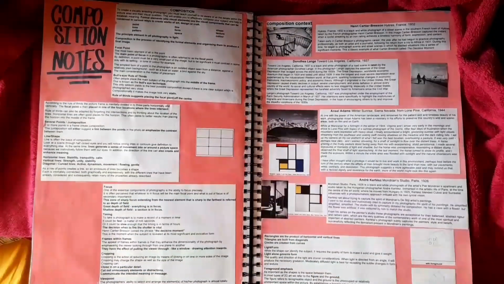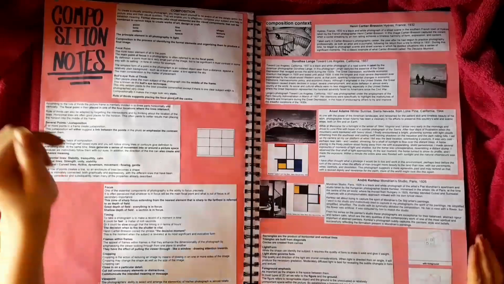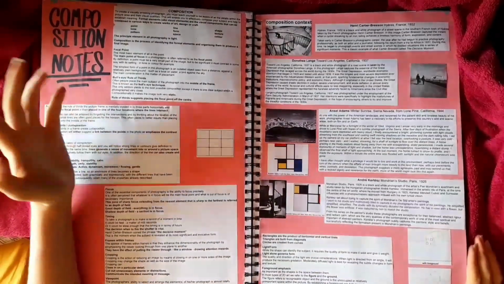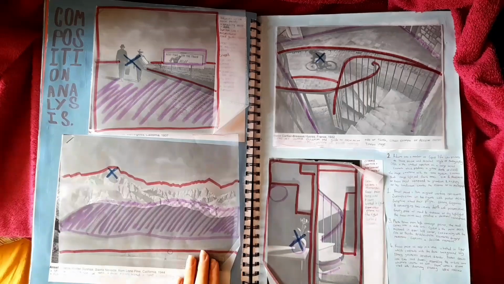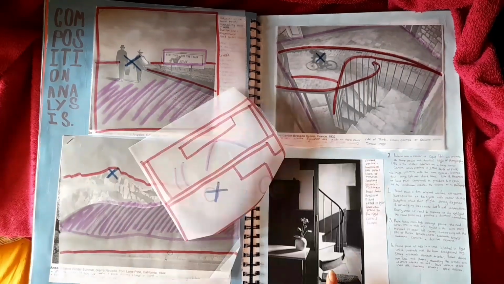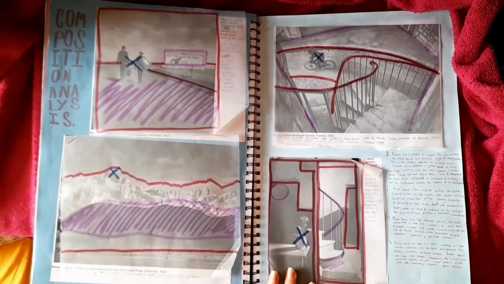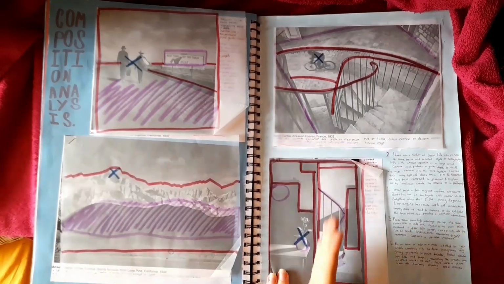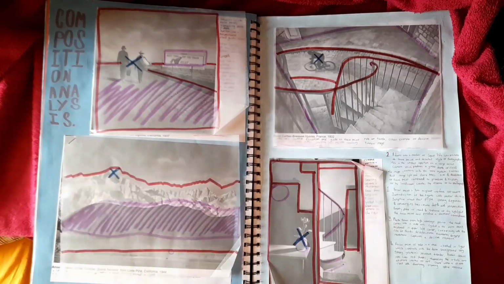Ugh! This is the most horrible page ever, it's disgusting. I picked a really nasty colour, and then I picked another nasty colour for the title, and it just looks bad. This is composition analysis. So you've got the photograph here, and then you've got an analysis of it. So the lines, like the red is straight lines, or the main lines that are involved in the thing.